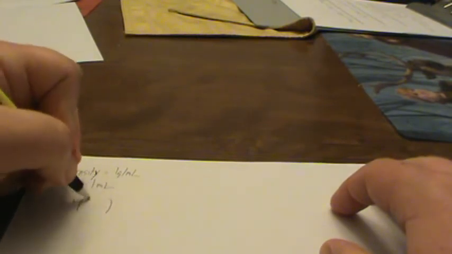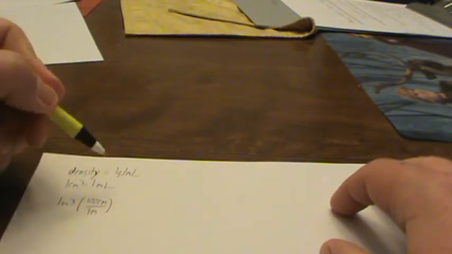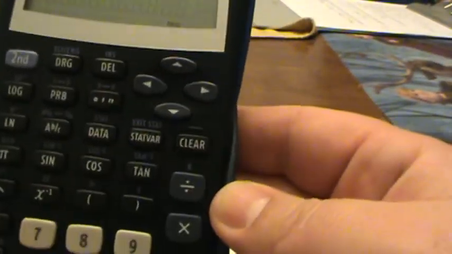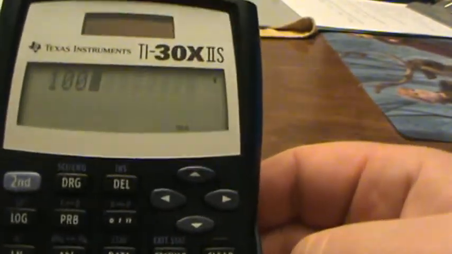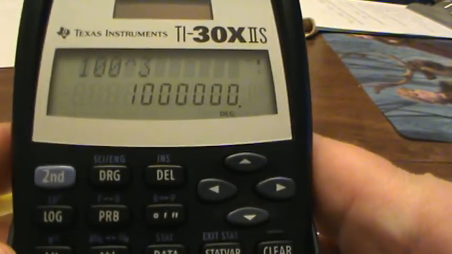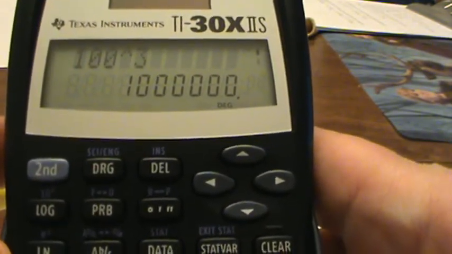All right, so 1 cubic meter. Now going from meters to centimeters, we should remember that there are 100 centimeters in 1 meter. And to cancel out the cubic meters, we have to cube this whole thing. So that means we have to cube 100. If we cube 100, we get 1 million.